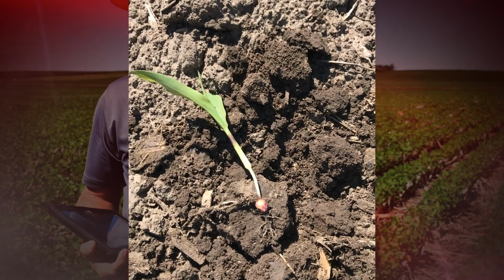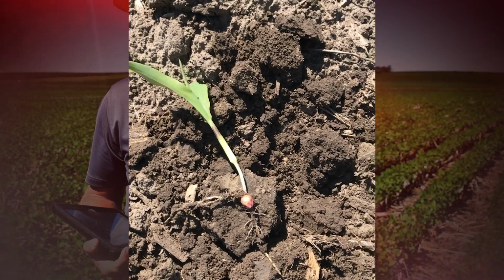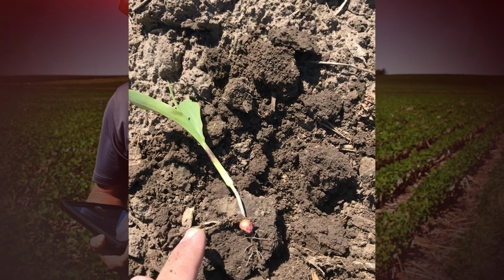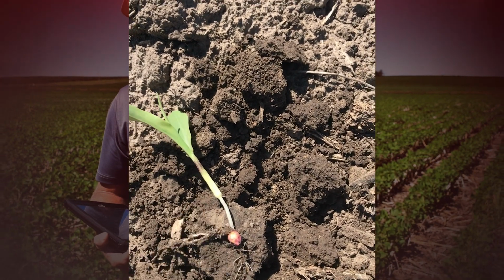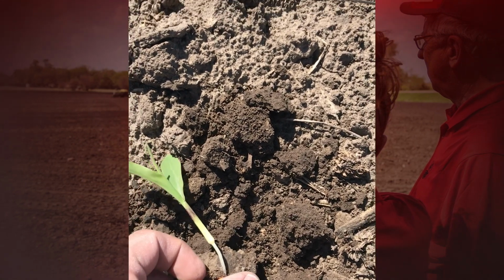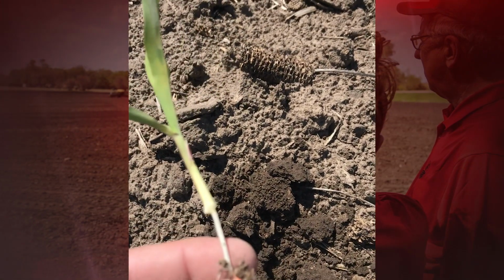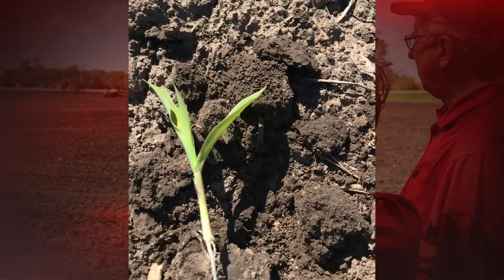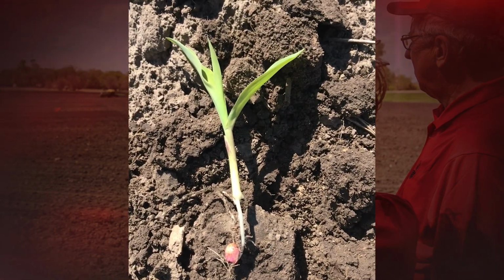So we dug a nice healthy plant up here, and the things that I'm looking at is basically an elongated radicle, some nice seminal roots, and then this mesocotyl between the seed and the crown of the plant here, that it's nice and white, that there's no pinching or discoloration along this mesocotyl. As long as it looks like this one here, we should have a healthy plant and a great start to the season.